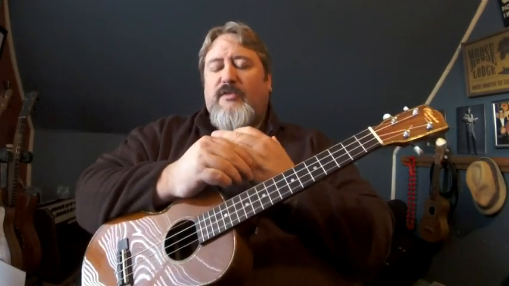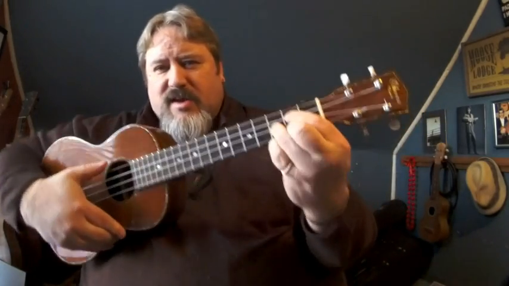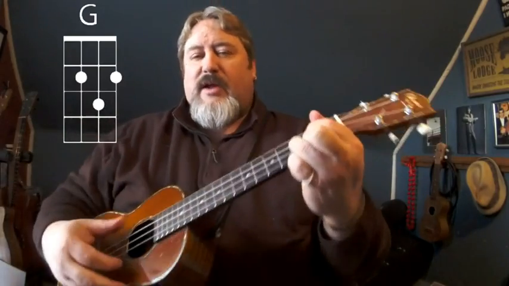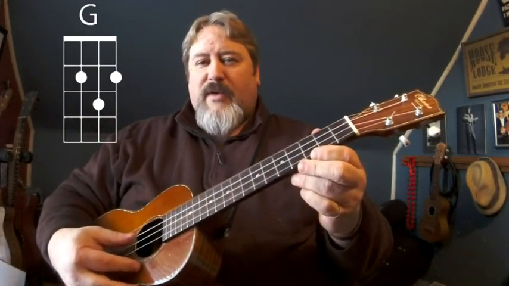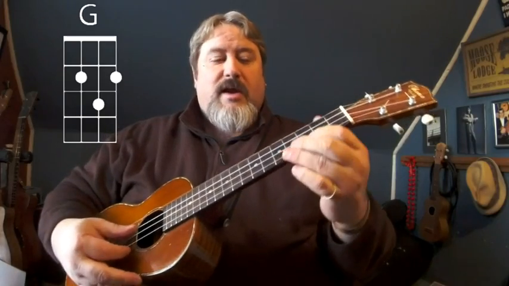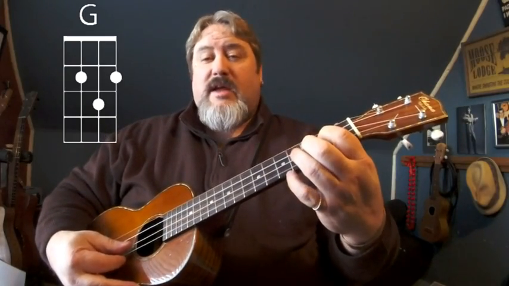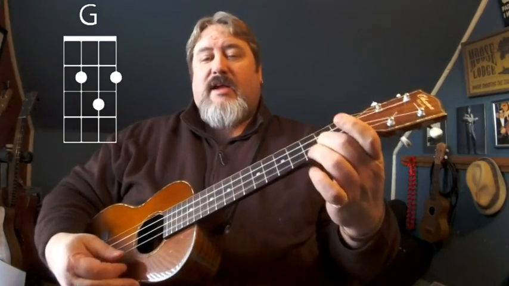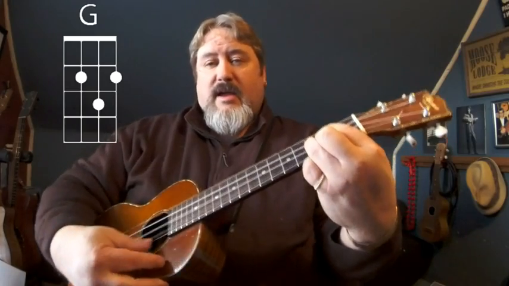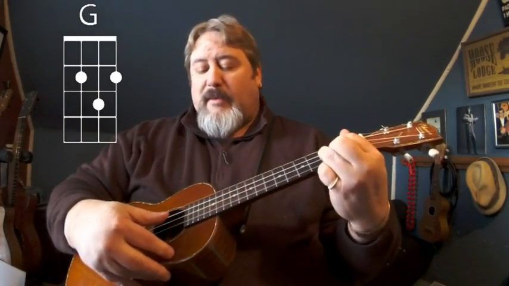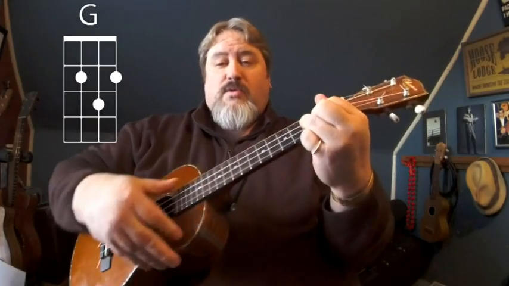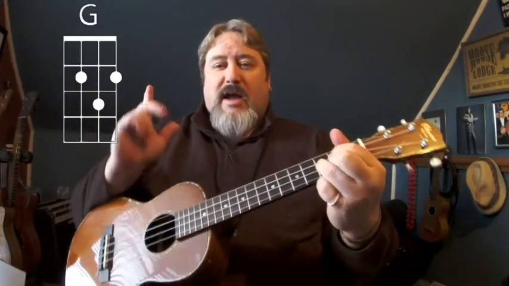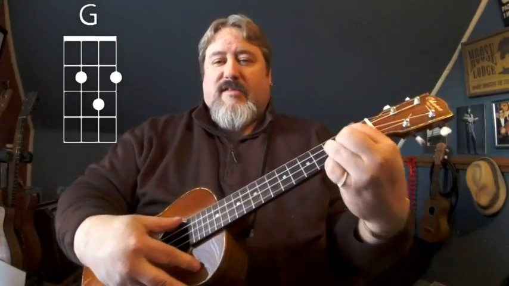Now, how those chords look is we start with our basic G chord, which is made by covering the open string on the G string, second fret on the C string, third fret on the E string, and second fret on the A string, or as some people like to say 0, 2, 3, 2, as the diagram over my right shoulder indicates.